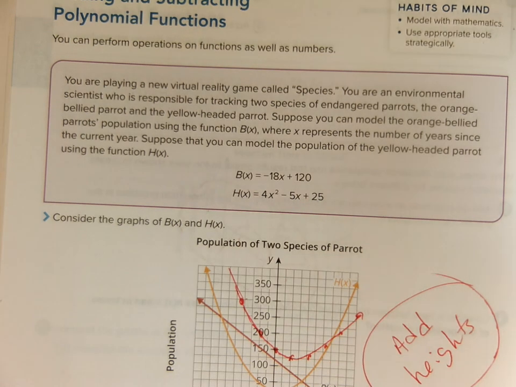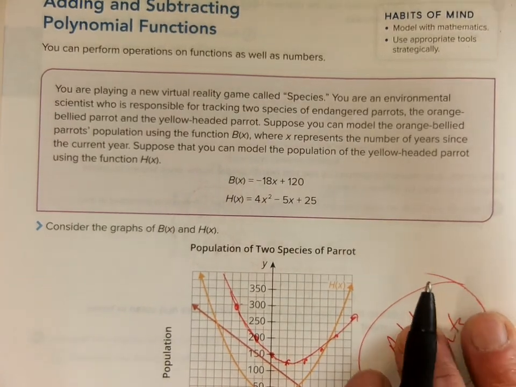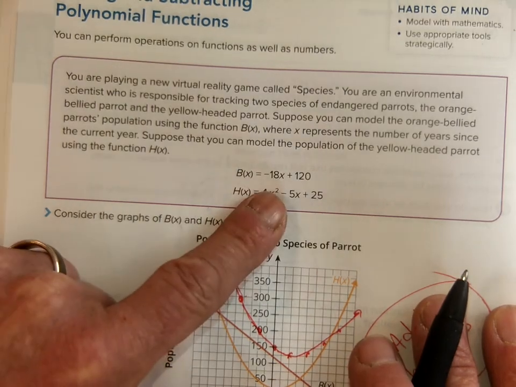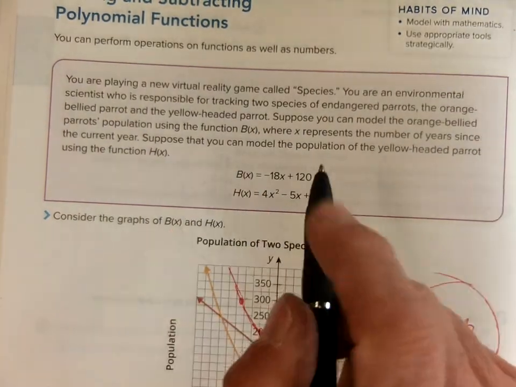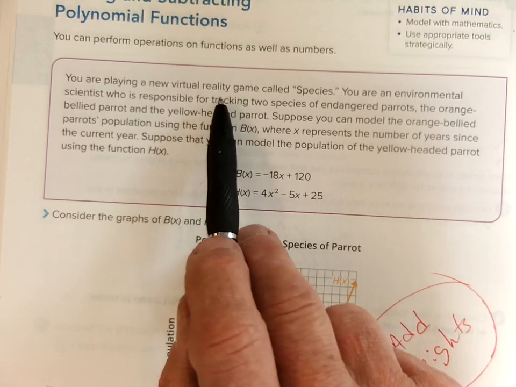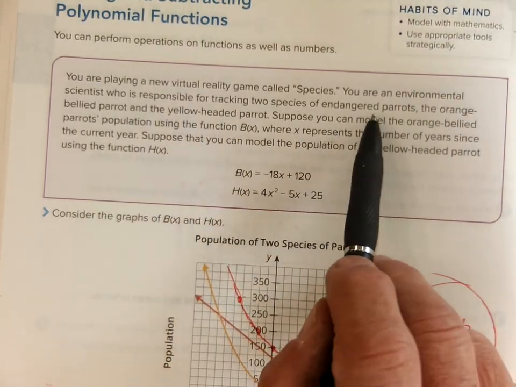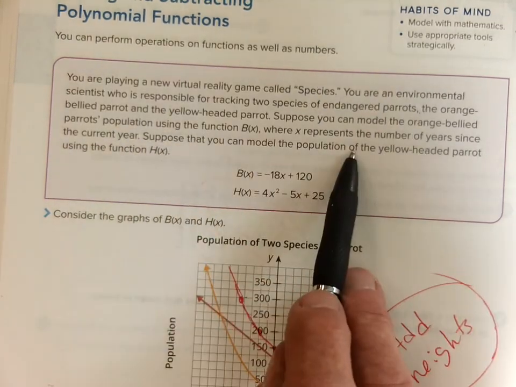Okay, everybody, let's recap the lesson. So what we're doing today is adding graphs. The first example and the second example have to do with the story problem. They're talking about two new virtual reality games. We've got tracking parrots, the orange belly parrot and the yellow parrots, okay?